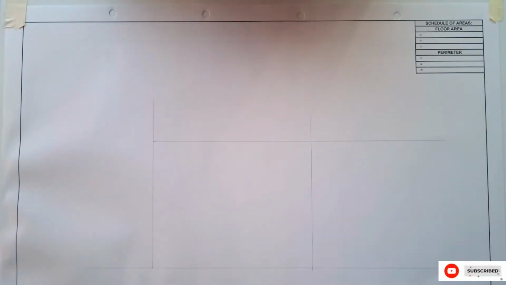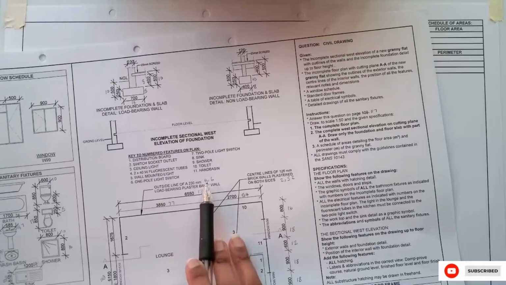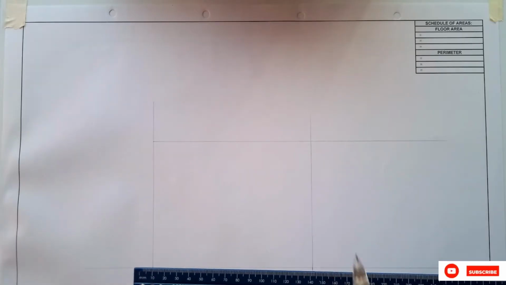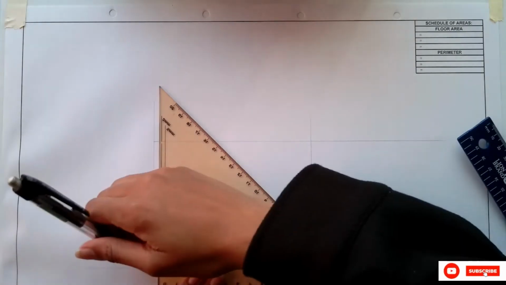Once I have my outline, I am told here that the wall thickness is 230. As you can see, it says 230, which is 4,6. I'm going to place it in the corner and measure my 4,6. I only measure it once, as you know.